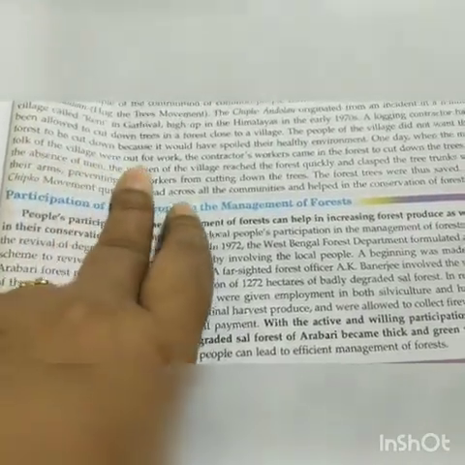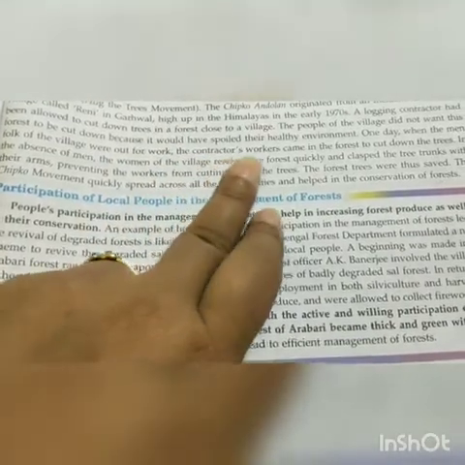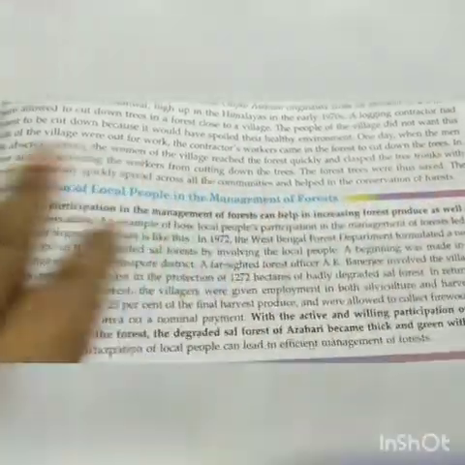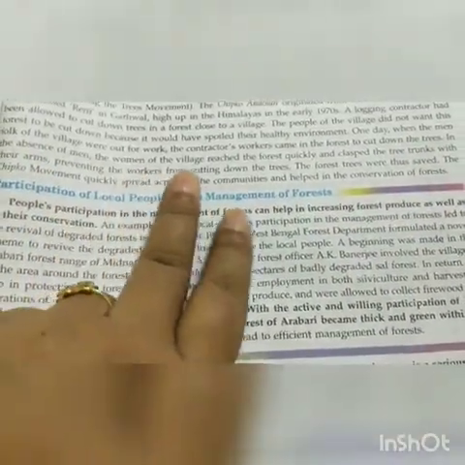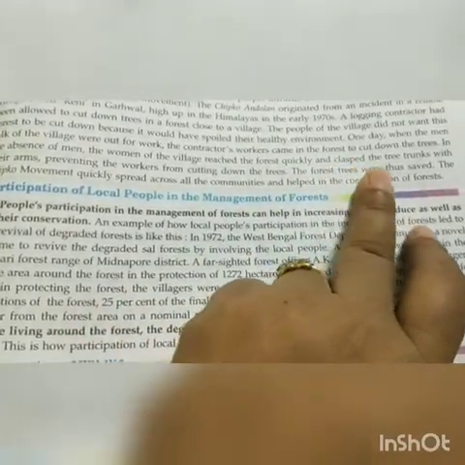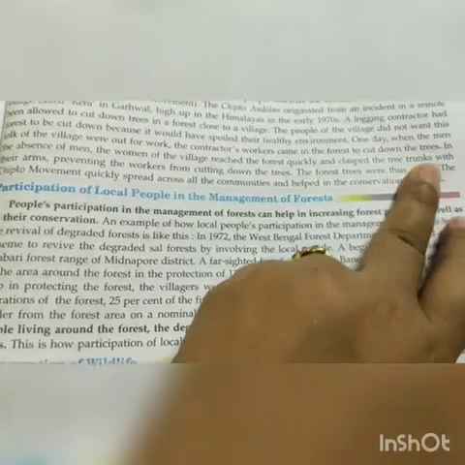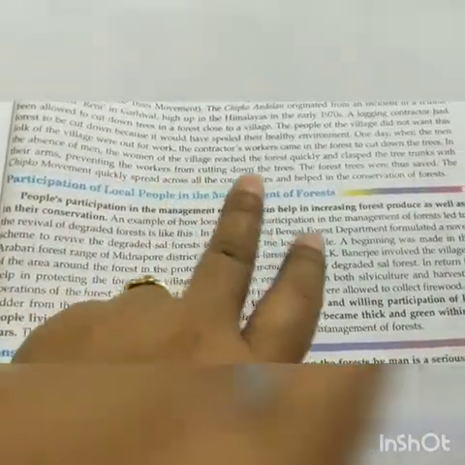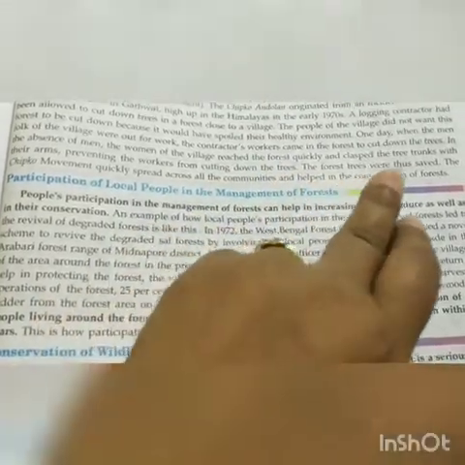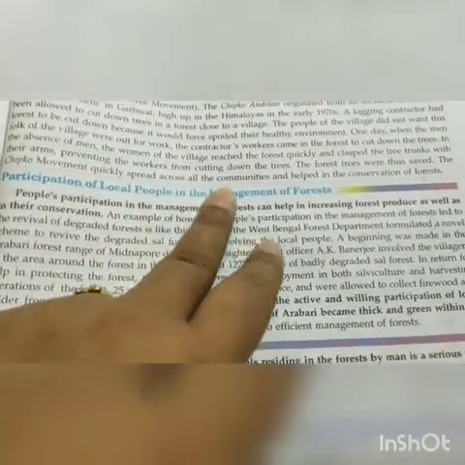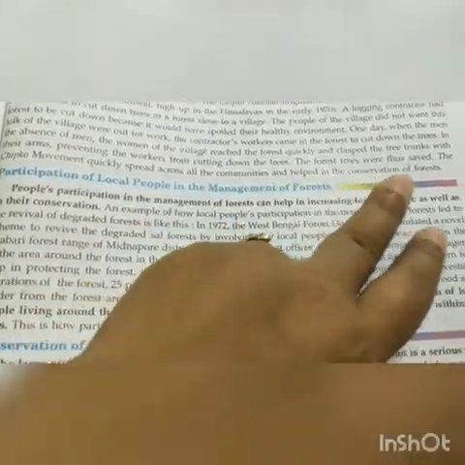One day, when the menfolk of the village were out for work, the contractor's workers came into the forest to cut down the trees. In the absence of the men, the women of the village reached the forest quickly and embraced the tree trunks with their arms, preventing the workers from cutting down the trees. The forest trees were thus saved. The Chipko movement quickly spread across the communities and helped in the conservation of forest. So that is the Chipko Andolan.